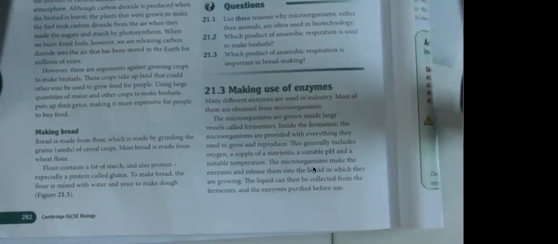So the microorganisms then make the enzyme, and they are releasing it into the fermentation liquid, right? The liquid which is in the vessel. And then of course you can purify this enzyme. So when the bacteria are growing, because they are using these nutrients, you are giving them the perfect environment: temperature, pH, nutrients, and oxygen. And then they are producing these enzymes that can be isolated. We have industries that are using different techniques to isolate these enzymes.